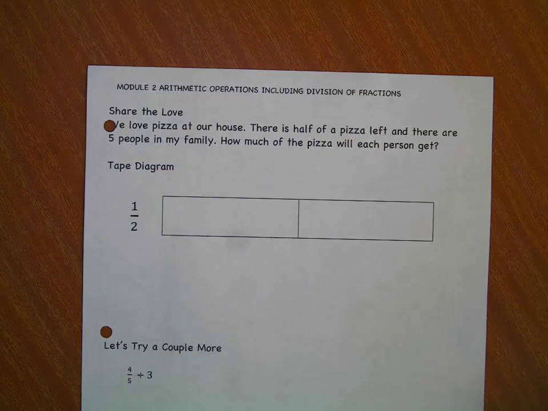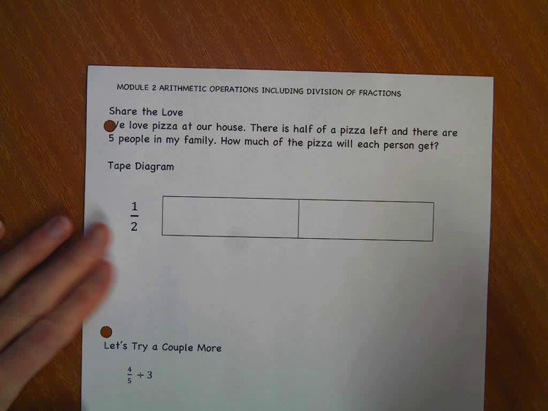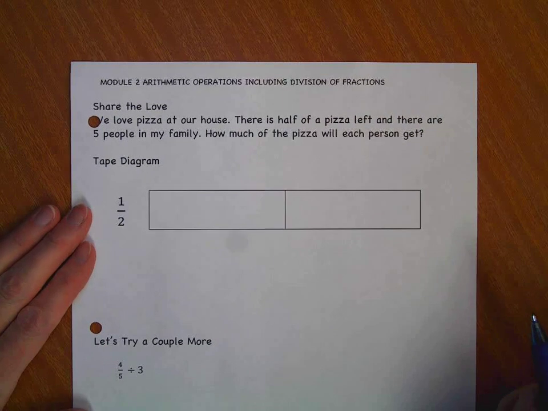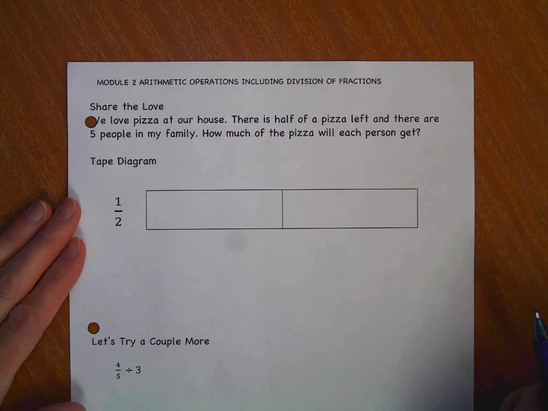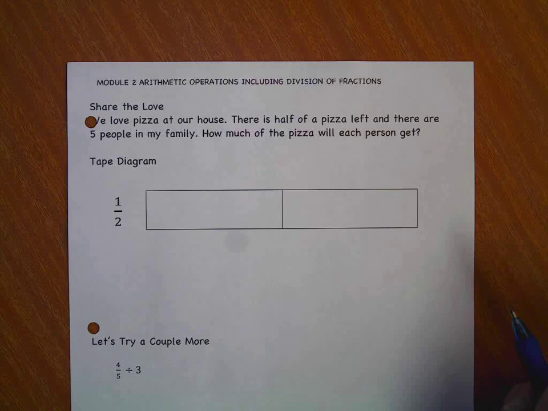So then the next thing that we need to talk about is sharing the love. It's an example of what we're actually going to do, because remember, our goal today was we will divide fractions by whole numbers using visual models. So this says, we love pizza at our house. There is half of a pizza left, and there are 5 people in my family. So the question that I want to ask is, how much of the pizza will each person get?